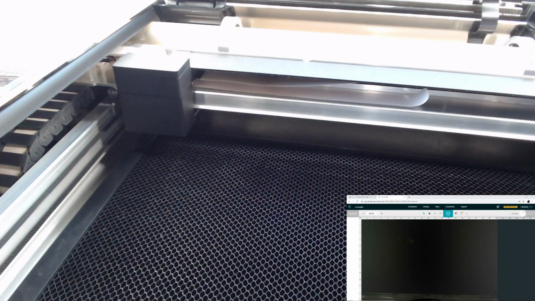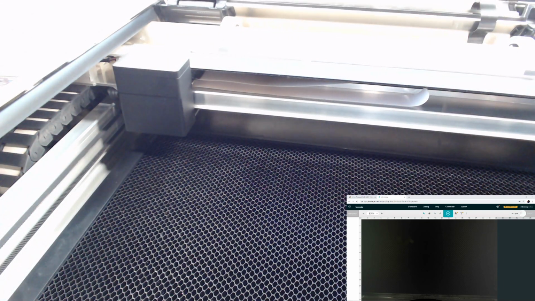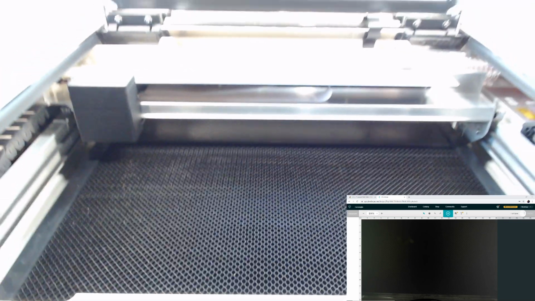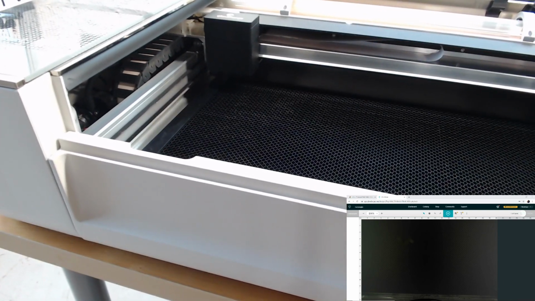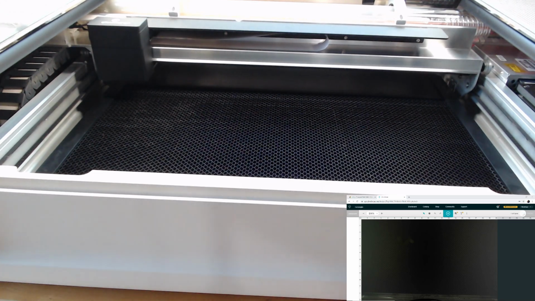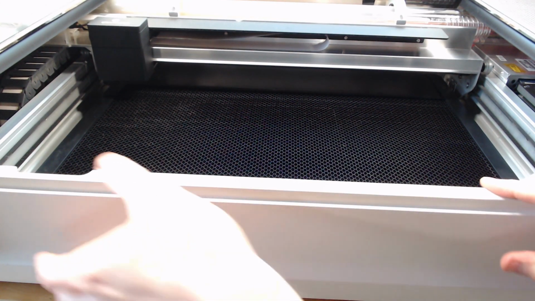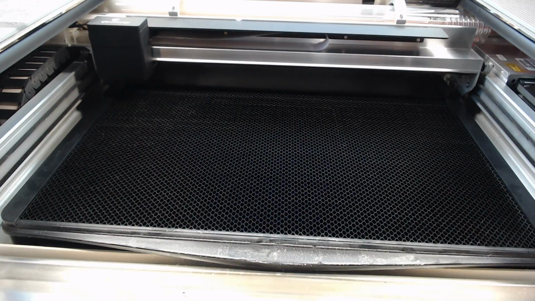Alright, so we are finished now booting up. The Glowforge is ready to rock and roll. So I'm going to go ahead and open it because it's looking for some material, and there's none in the Glowforge, right? So let me back this camera up a little bit. We will drop some in. So we're gonna pop this open.